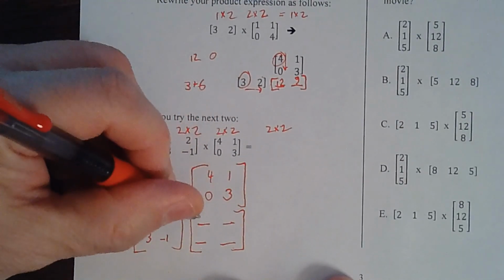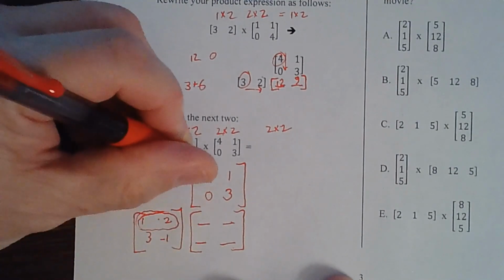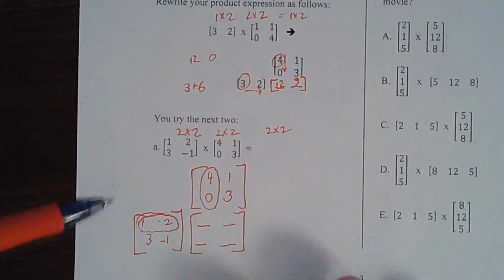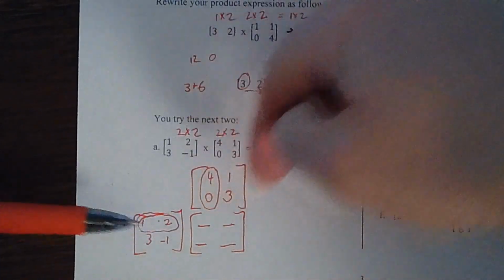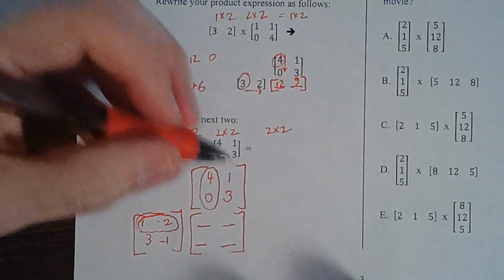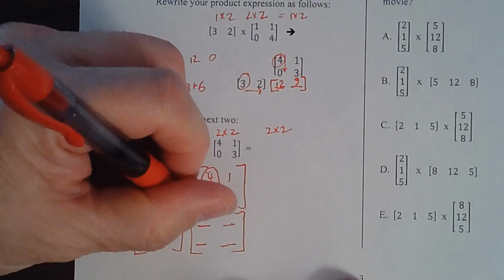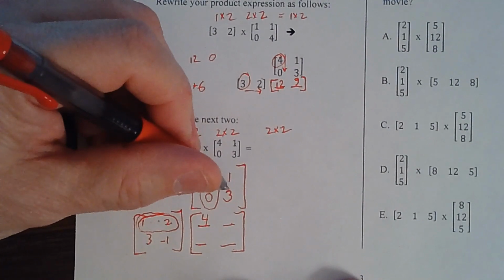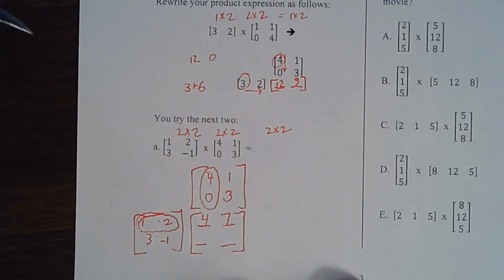The top left number is going to come from multiplying the top row by the top column. And you can see how they come together, right? They come together right in this position here. So 1 times 4 is 4, 2 times 0 is 0, so we get a 4 there. And then the first row by the second column, 1 times 1 is 1, 2 times 3 is 6, so I add those together and that gives me 7.